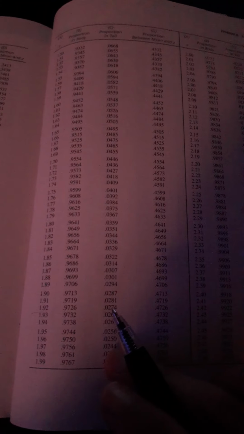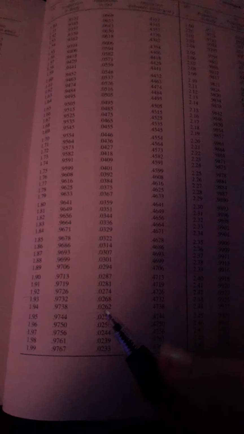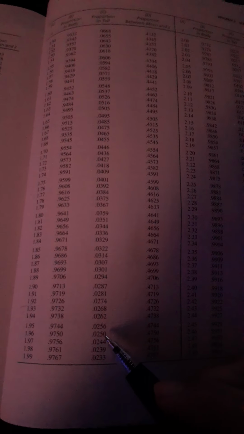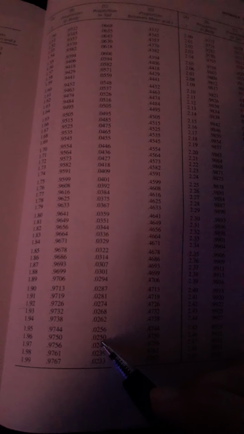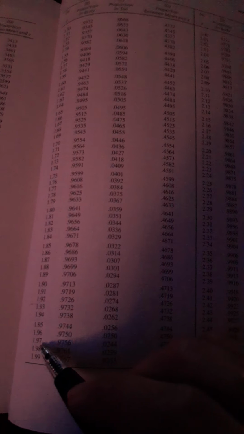2.5% is in here. So 2.5% in the proportion of the tail, it should be, can you guys see that? So I'm in column C, 0.025 for proportion in tail is a z-score of 1.96. Essentially what that means is 1.96, and then down here is a negative 1.96.